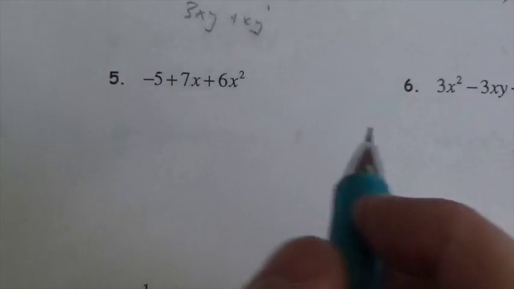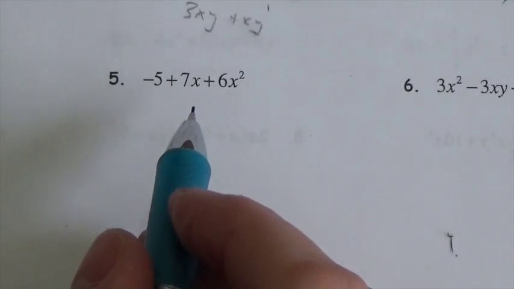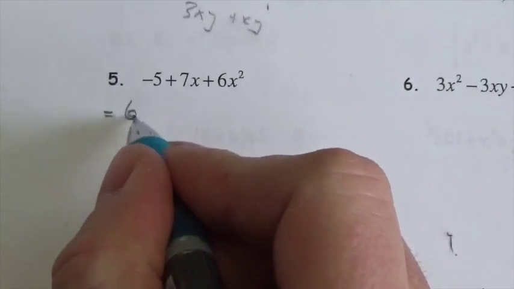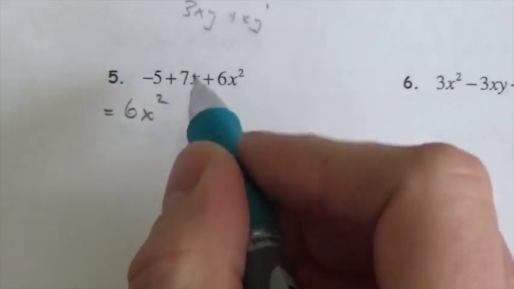Take a look at number 5 here. Okay, I don't like the way number 5 is written. It's not pretty. I want that in standard form. So the very first thing I'm going to do is change the way the question looks just by changing the order.